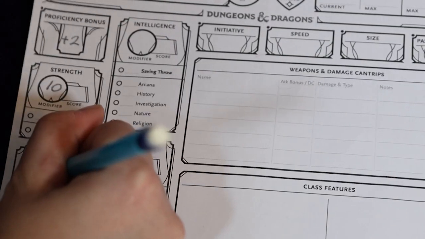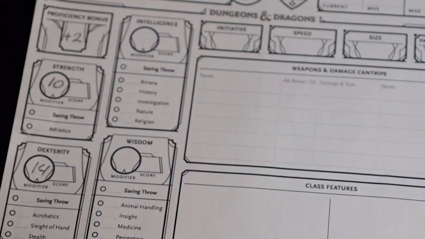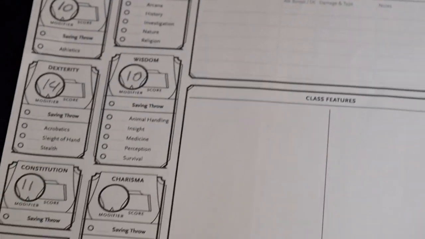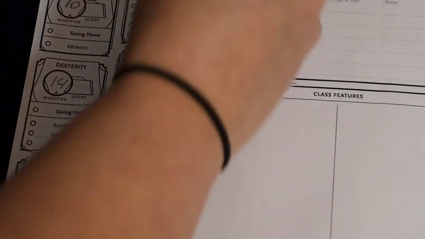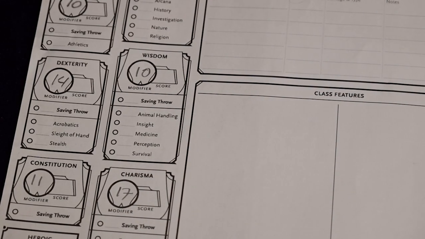You're given a set number of points and can buy the stat number you desire, or there's manual array, which is a set number list, and you assign. Everyone starts with the same numbers. You just get to determine what stat that number goes to.